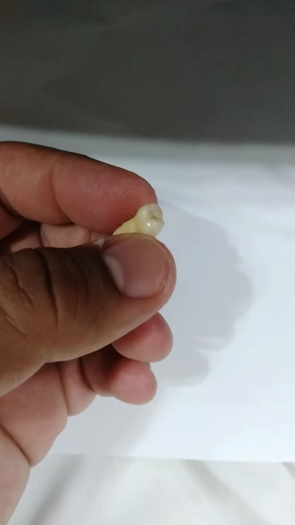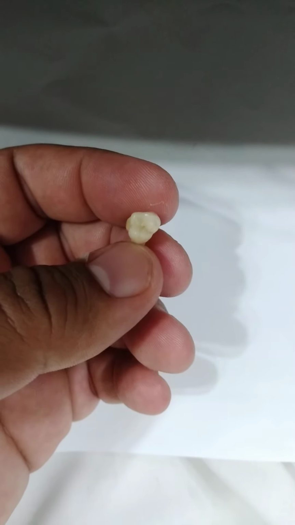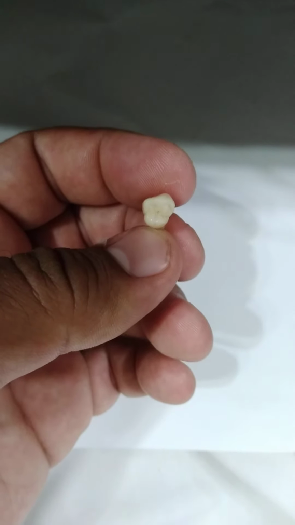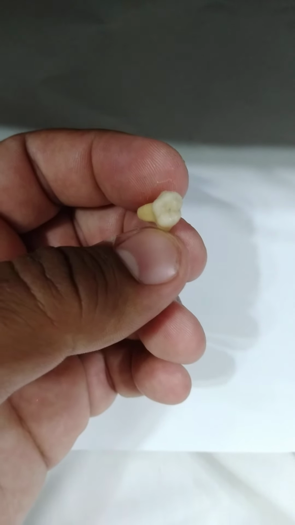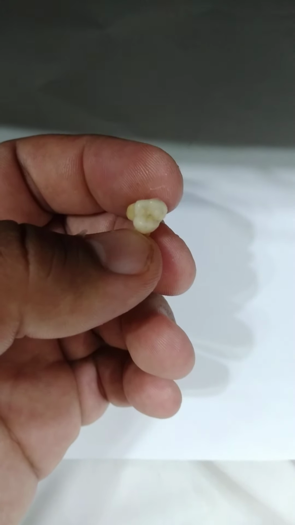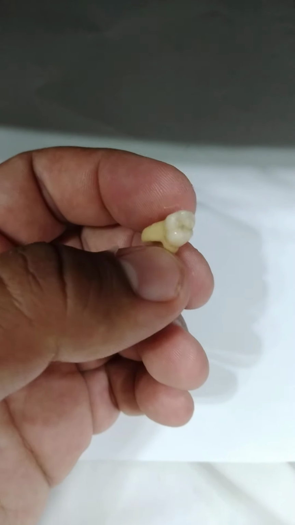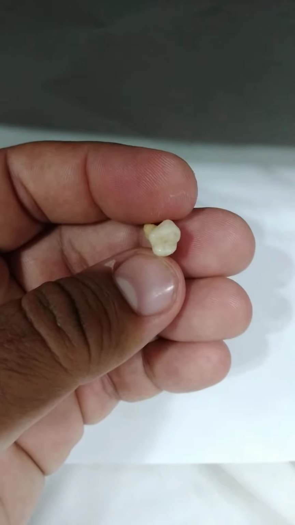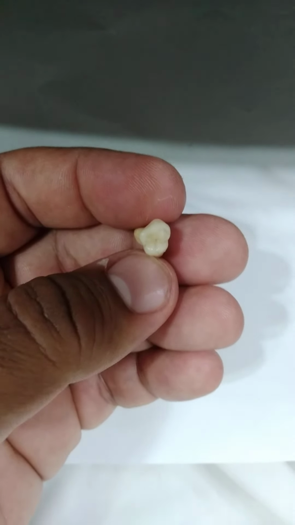Bismillahirrahmanirrahim. Today we are going to discuss the deciduous posterior teeth, or the deciduous molars. There are no premolars in the deciduous dentition. This is the maxillary first molar.